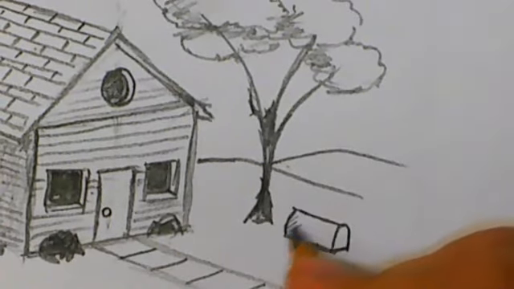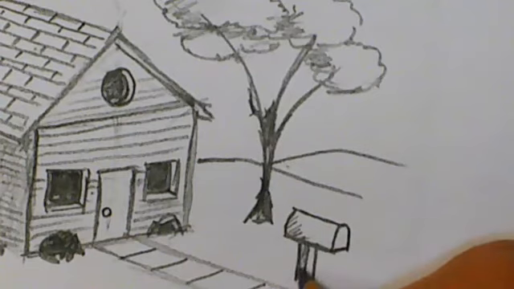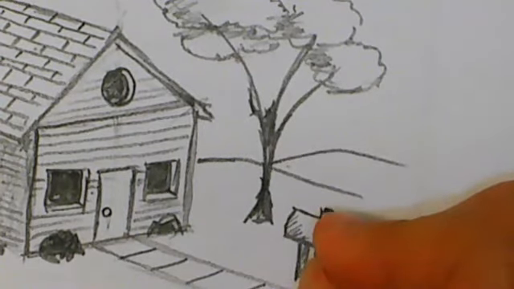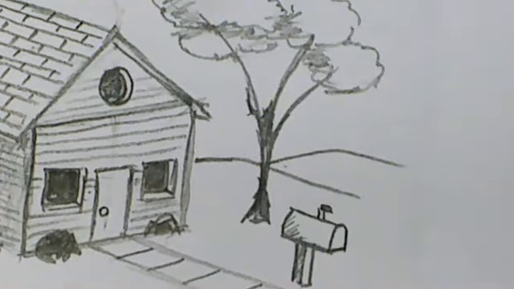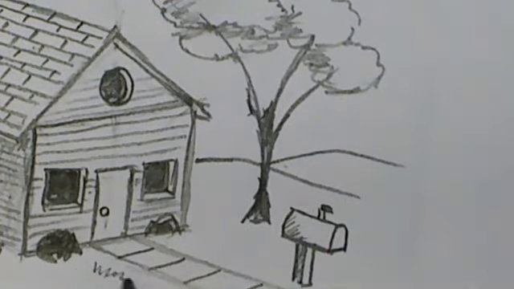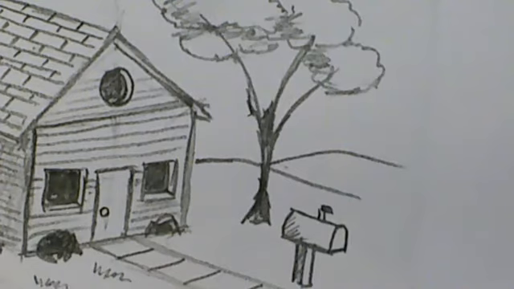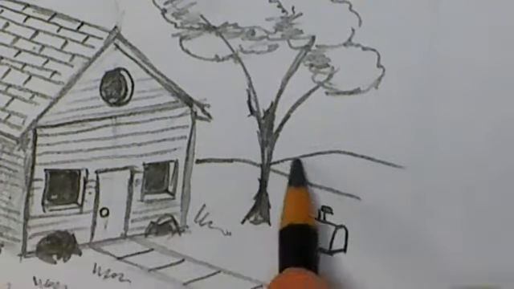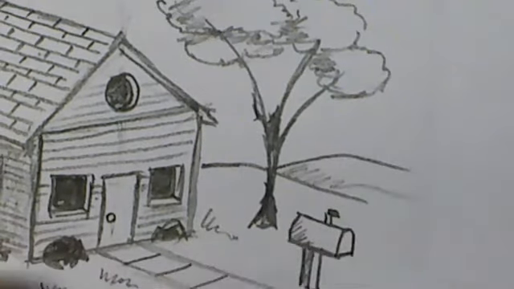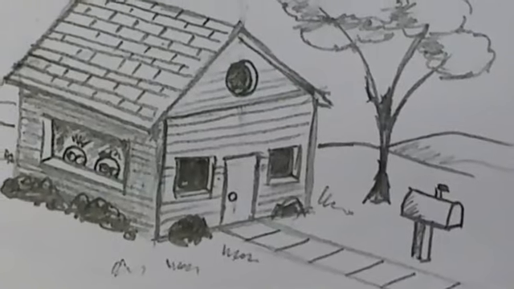And there's a mailbox. Put a little shadow in it. You could even put a flag on the side. And, yep, I got a little bit of mail in there, so hope that the mail people come get it. And then you can put a little grass, just a little scribbly grass back in here. You can put a little shading back here. You can keep going with this if you'd like to. Whoops, sorry. Put a little grass in there.